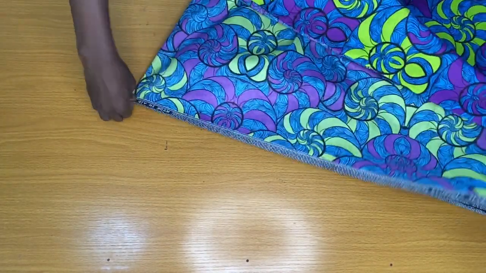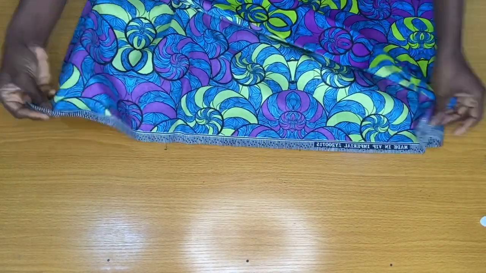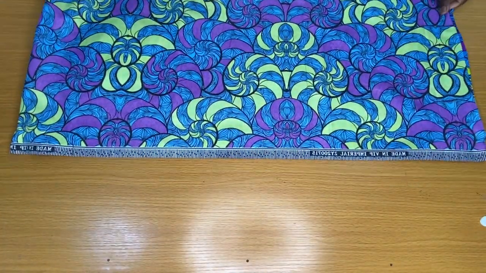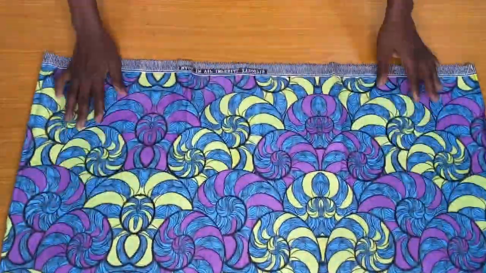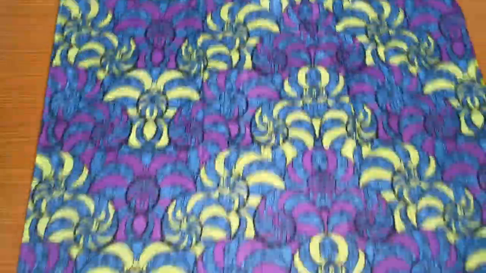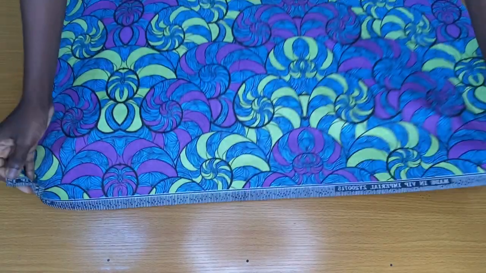So take note that this fabric could be used for just the front piece alone. Now to get the back piece, I went ahead to use the front piece in duplicating the back piece. So this is the back piece, just exactly the way it is for the front piece as well. So this simply means I have two separate pieces of this fold.